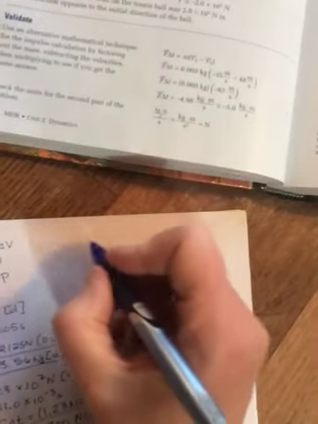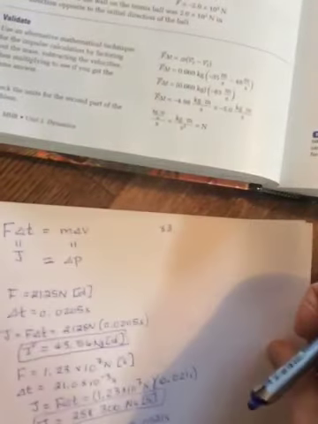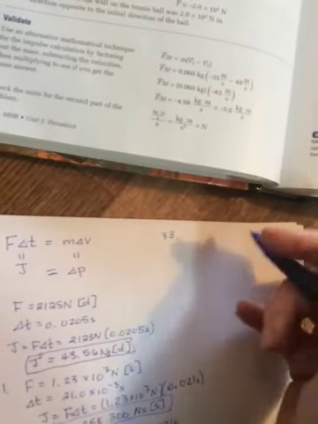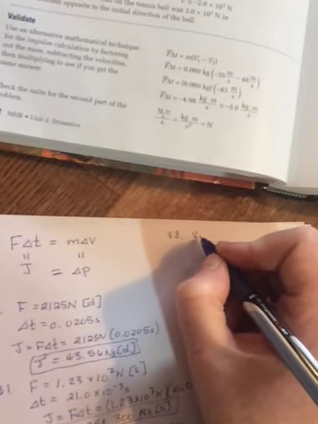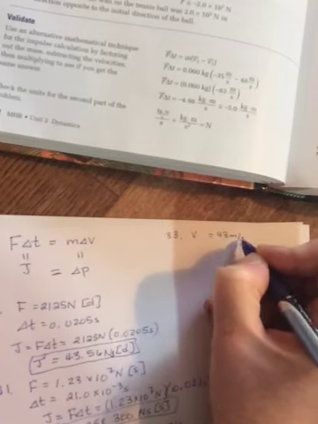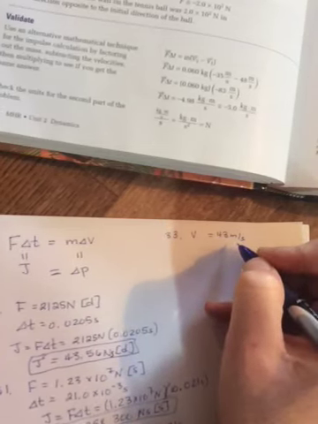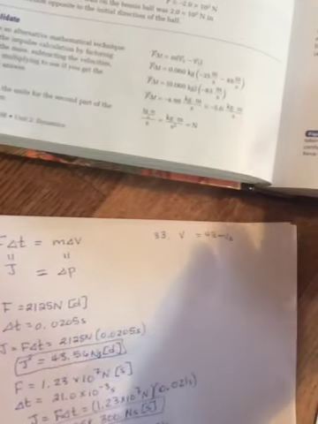All right, the other page was page 203, and we're looking at questions 33, 34, and 35. So question 33, the velocity of a serve of some professional tennis players has been clocked at 43 meters per second. Okay, so that's a V, 43 meters per second. Assume horizontally, assume any vertical component is negligible.